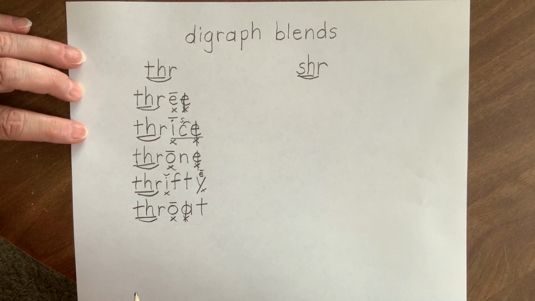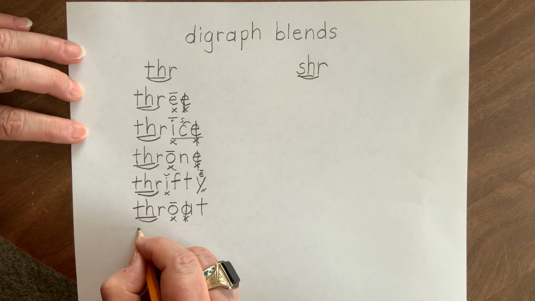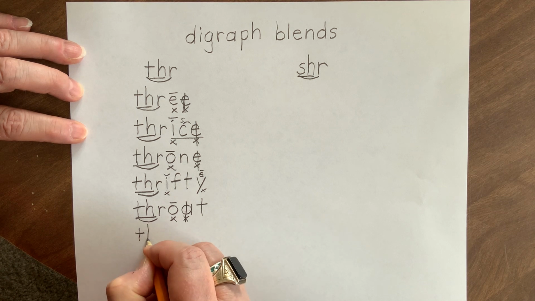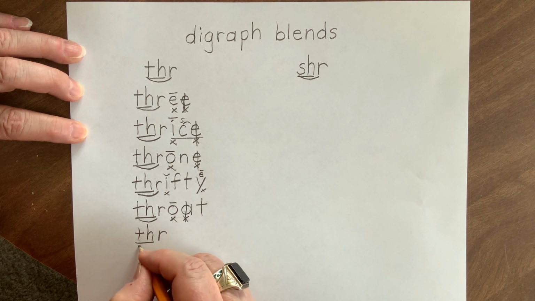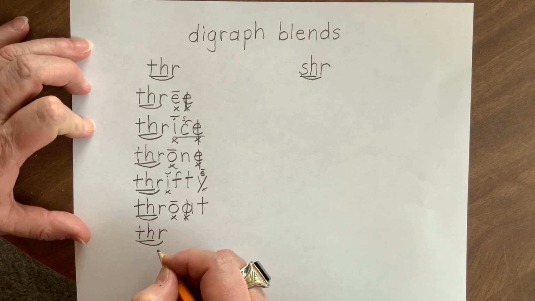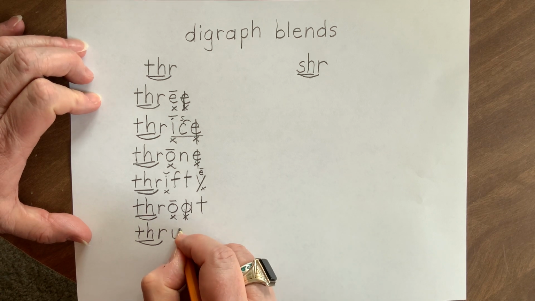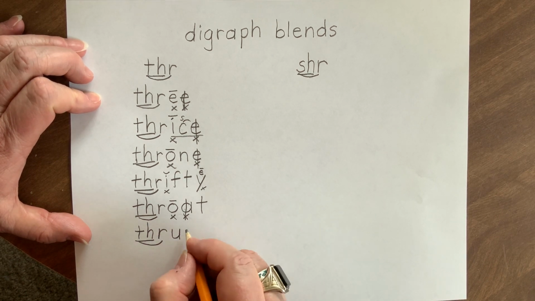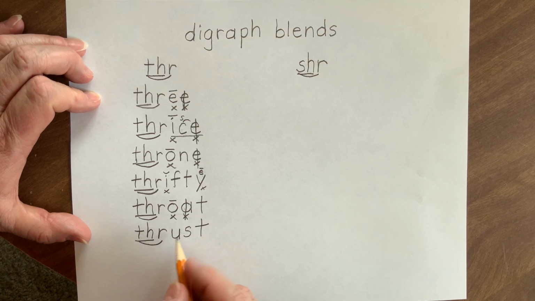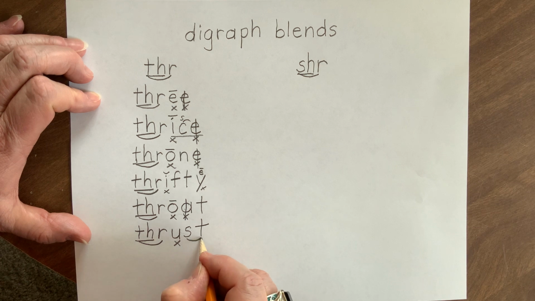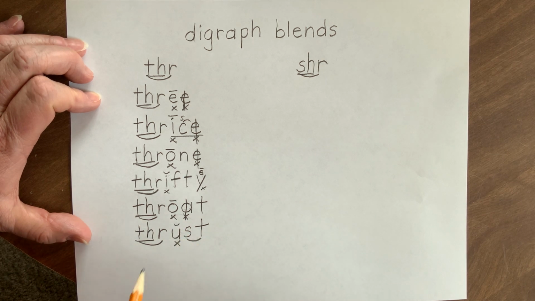Okay, here's the word thrust. The TH digraph, to make the digraph blend. Can you hear the U? Thrust. This was a blend, and this is the short sound U, because there's two consonants making it do the short, quiet sound. Thrust.